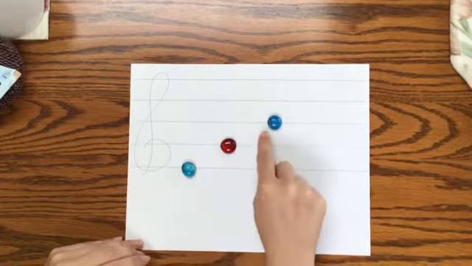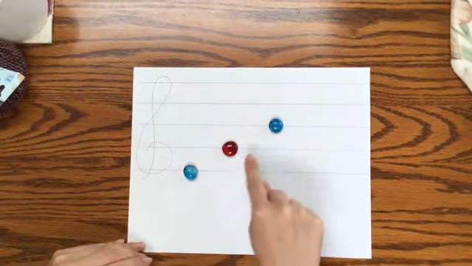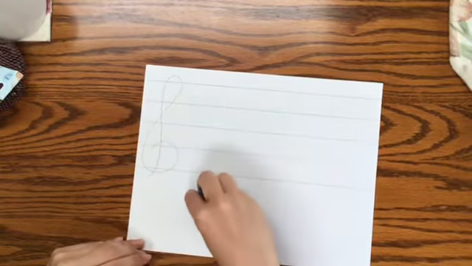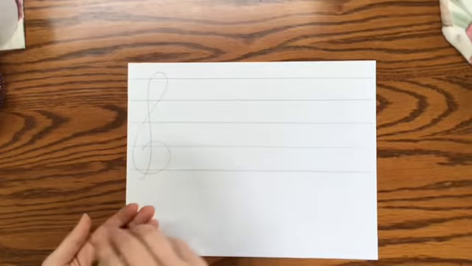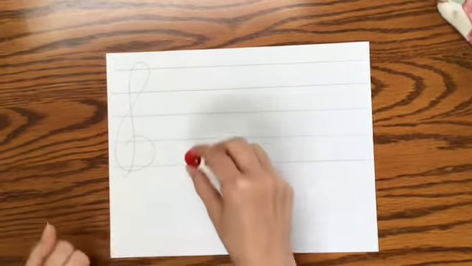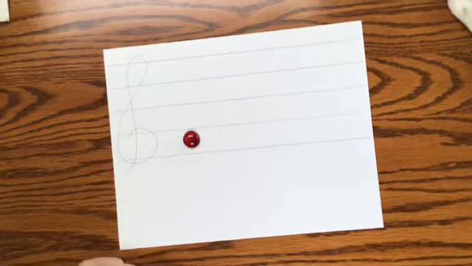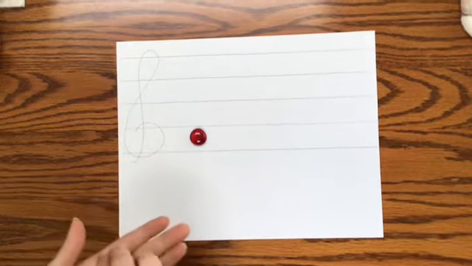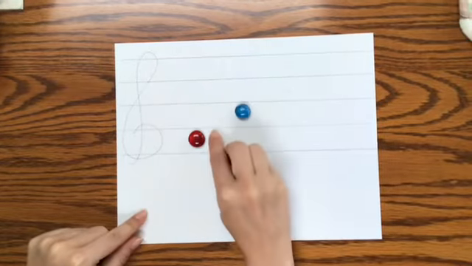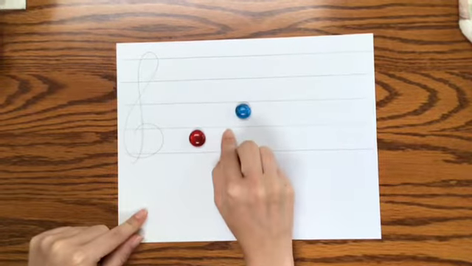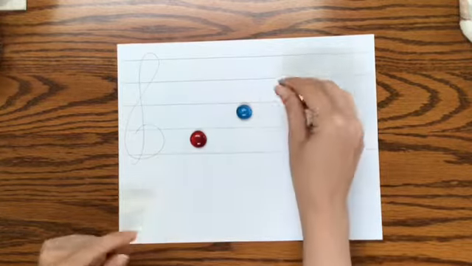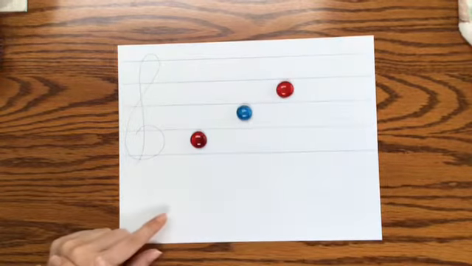We're skipping the spaces. Now, these would be line skips. We also have space skips. How do space skips work? It would be if our note was on this space, and then we go to this space because we're skipping this line. Same as if we would continue here into that.